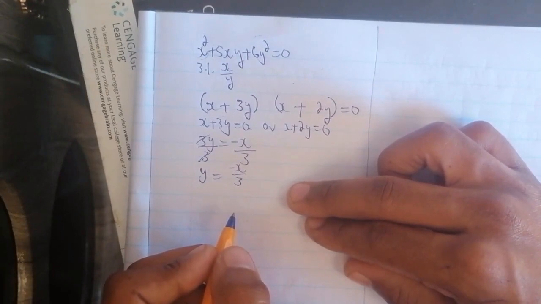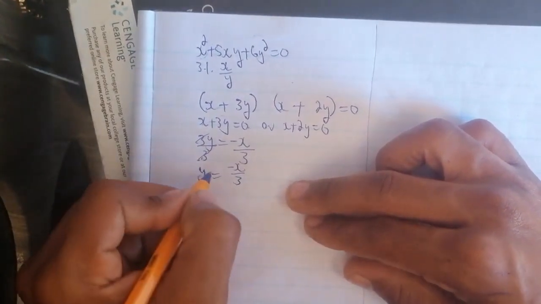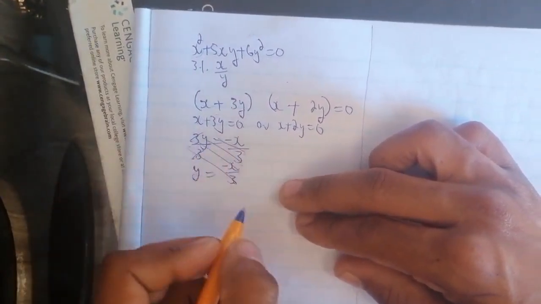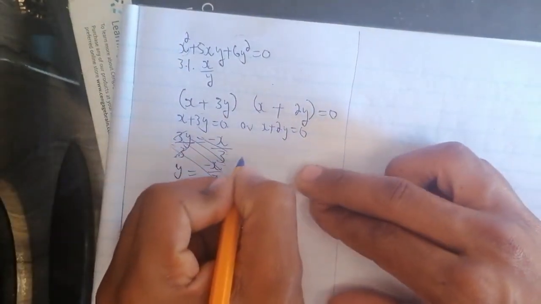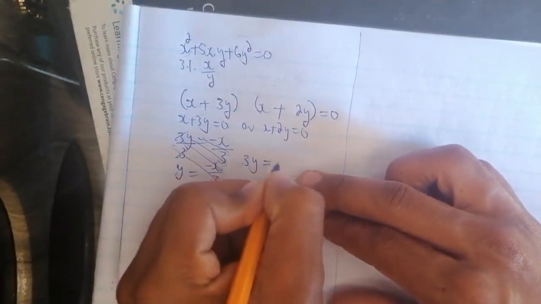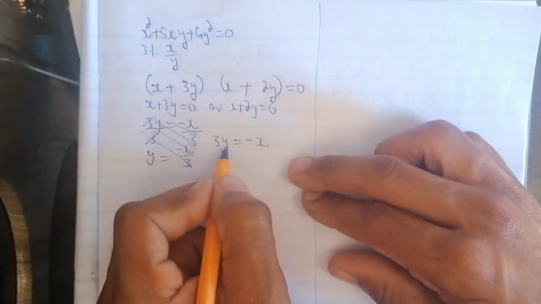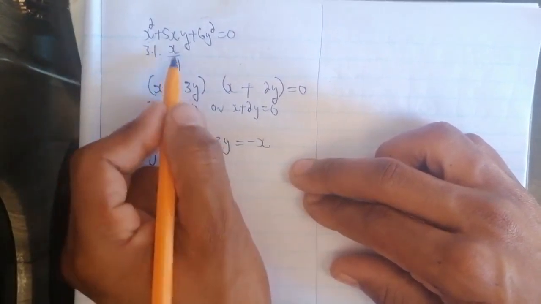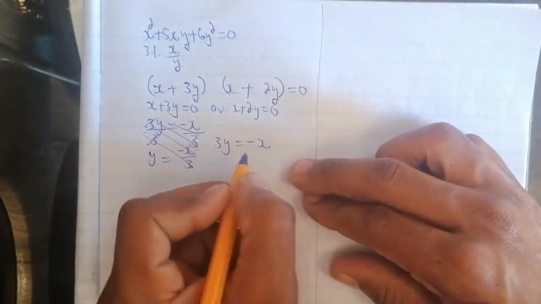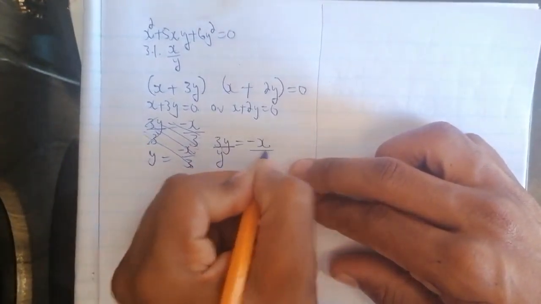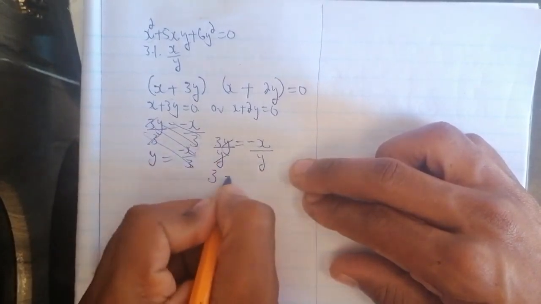That's exactly what they said. Now we shouldn't have done that. Can you see this? We shouldn't have done this. When we are here, once we have 3y equals minus x, what we should have done is to divide by y, not by 3, because we are looking for this. So I can divide by y, so that this into this goes once, you are left with a 3.